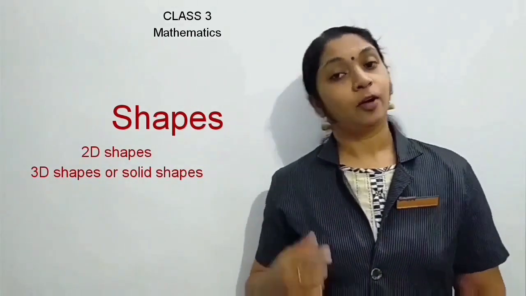Let's begin our session. Today we are going to discuss 2D shapes and 3D shapes or solid shapes. The objects around us come in various shapes and sizes. We can see many shapes like triangles, rectangles or circles everywhere around us. Moreover, a sheet of paper has the shape of a rectangle.